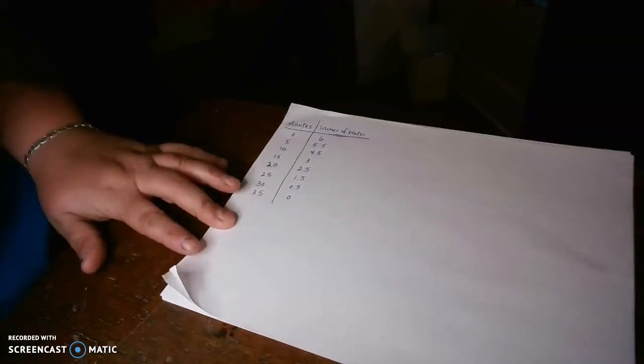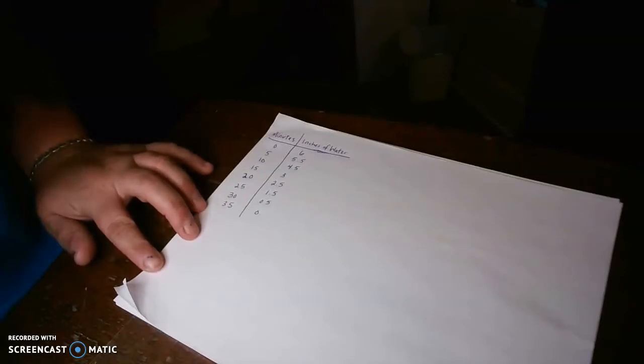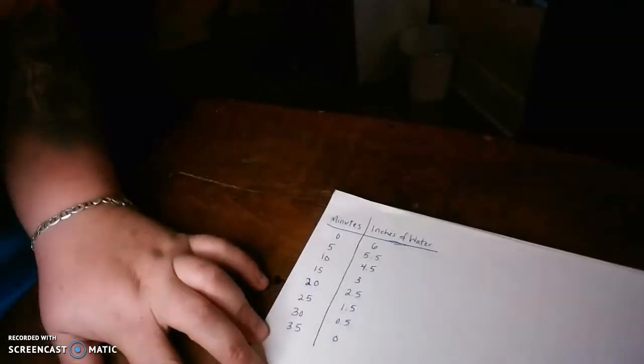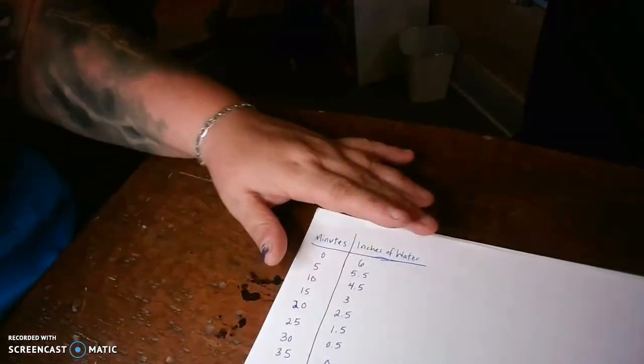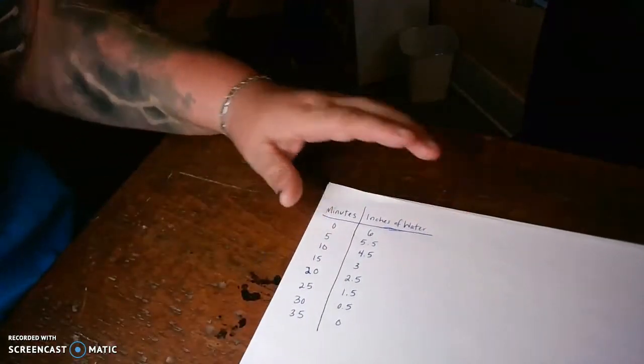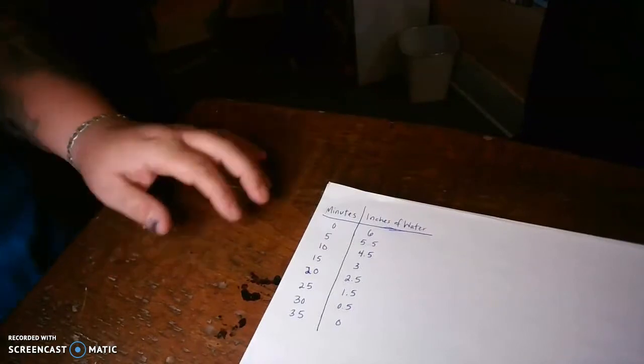Okay, hi friends. Today we are looking at how to make a scatter plot by hand. So the first thing I'm starting with is my data. You can see here, I've already put my data on the graph.